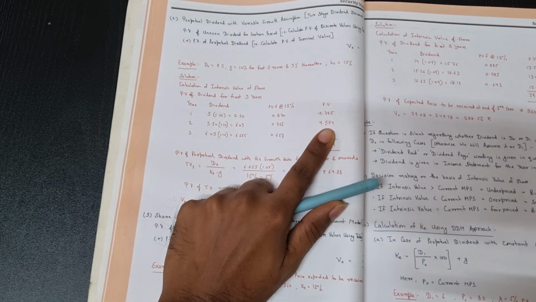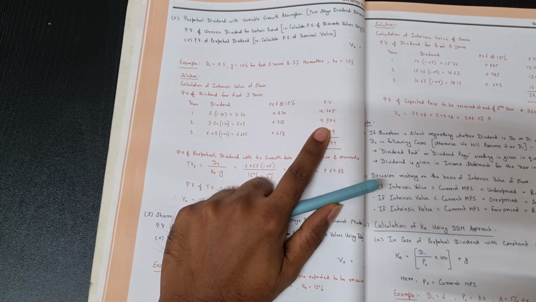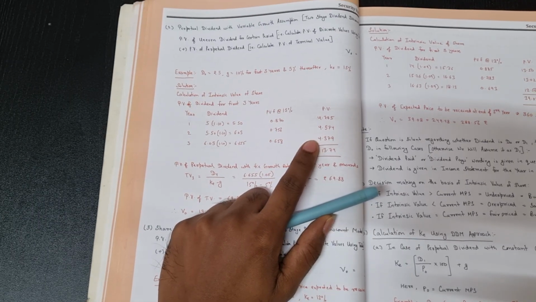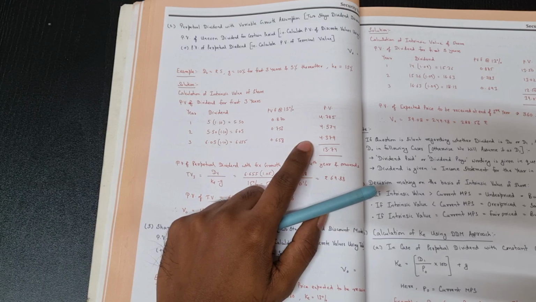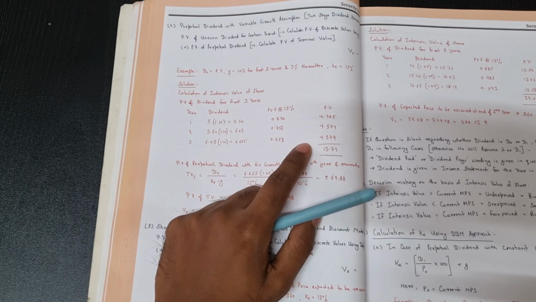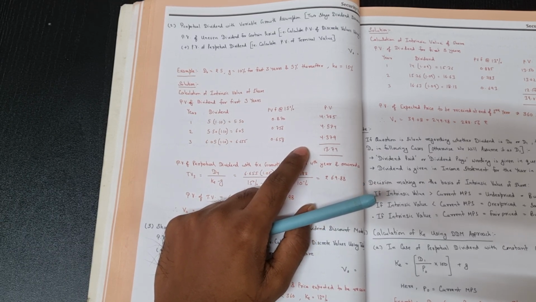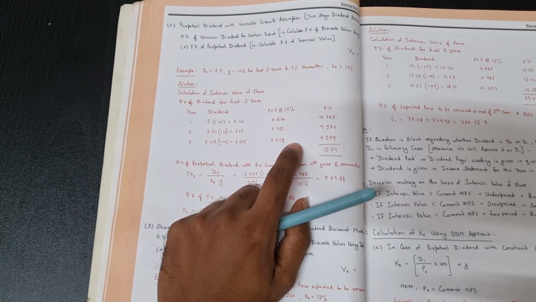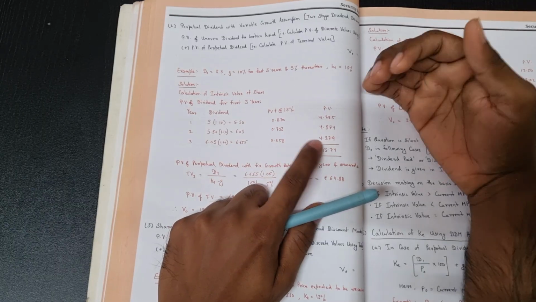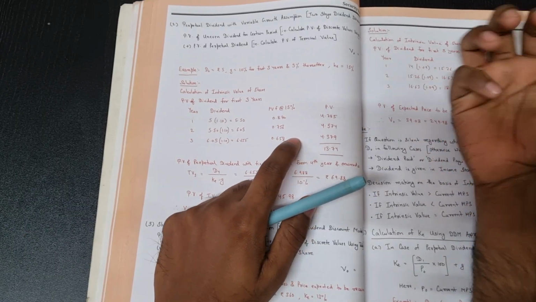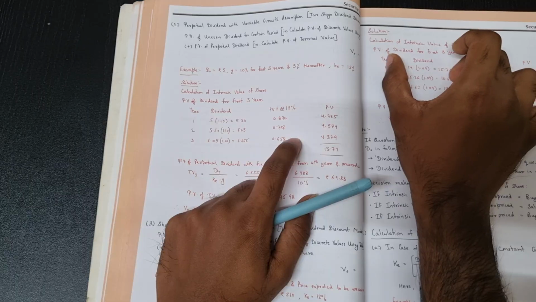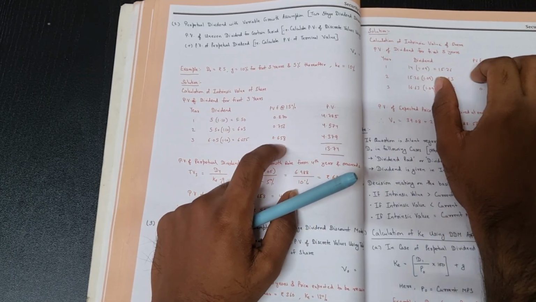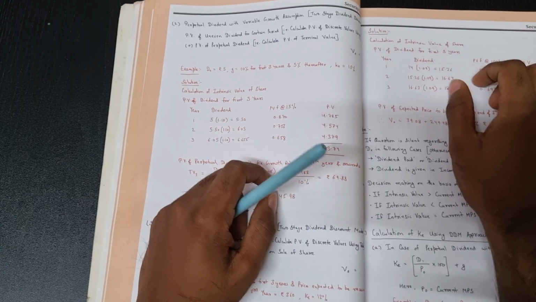Perpetual dividend with variable growth assumption. First we had constant growth, now we have variable growth. Variable growth means every year there will be different growth rates. First year it will be 5%, second year it will be 3%, and so on. Or else for the first period, the first 5 years, it will be 5%, and the next 5 years it will be 3% or anything, or 10%.